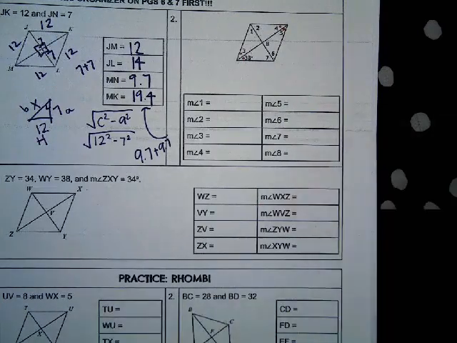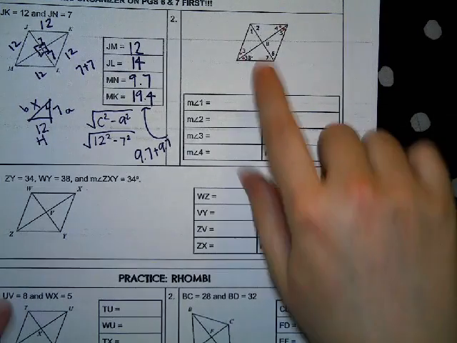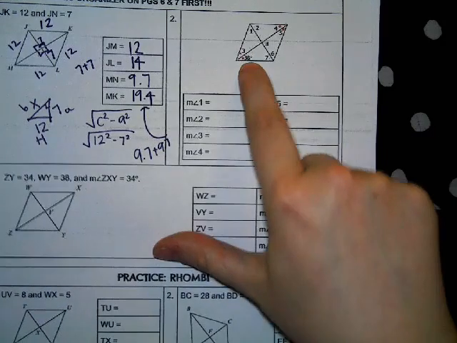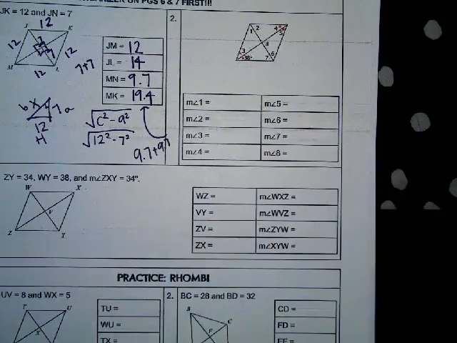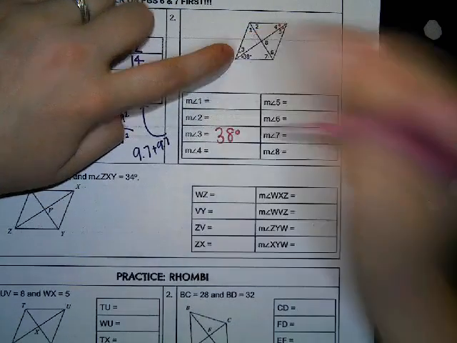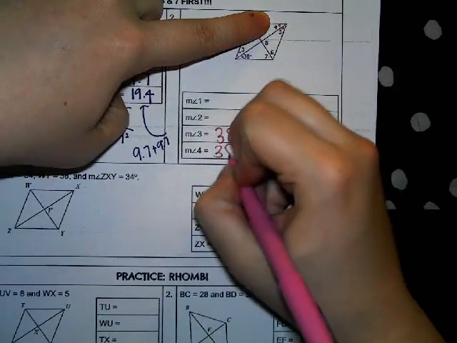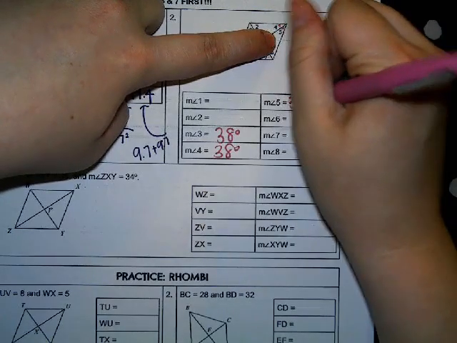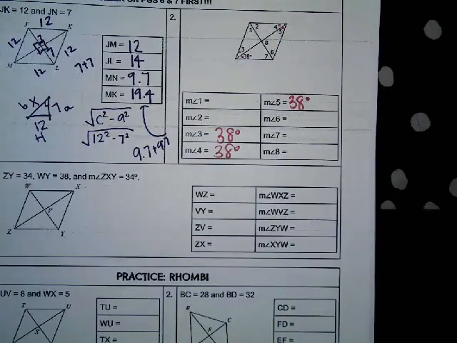So that means when I'm filling in this chart, all of the ones with the pink are going to equal 38. So if I were to go through this, 3 equals 38, 4 equals 38, and 5 equals 38. So I've got those pieces there.